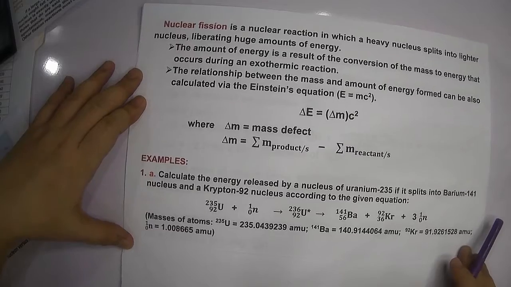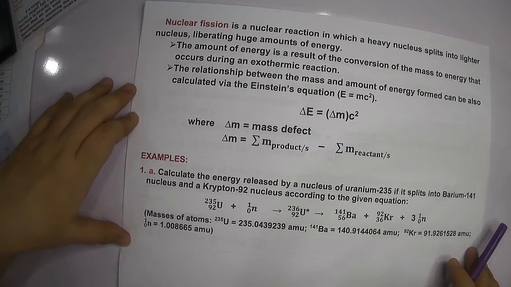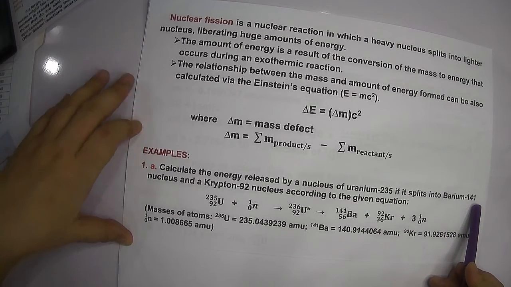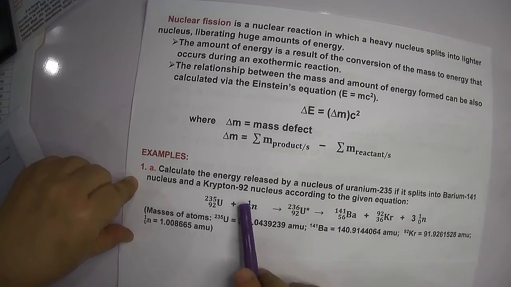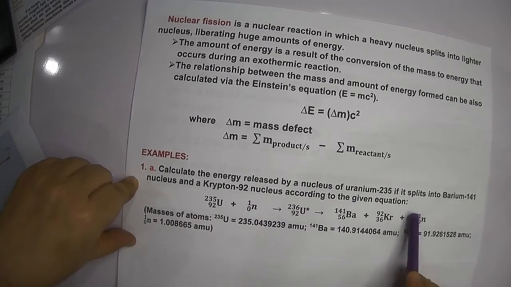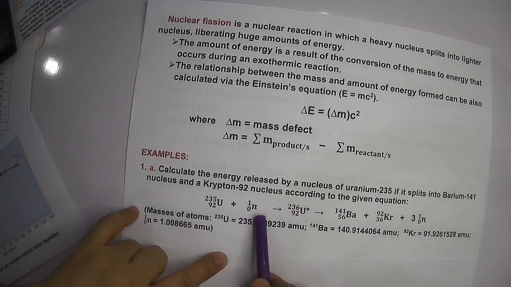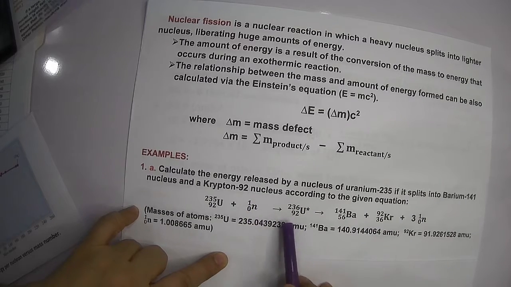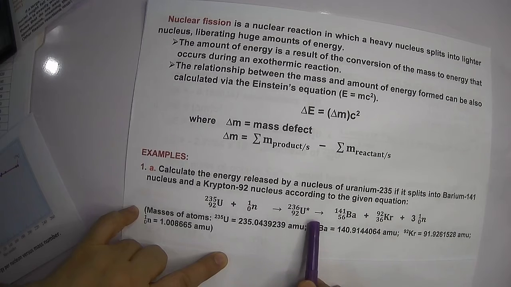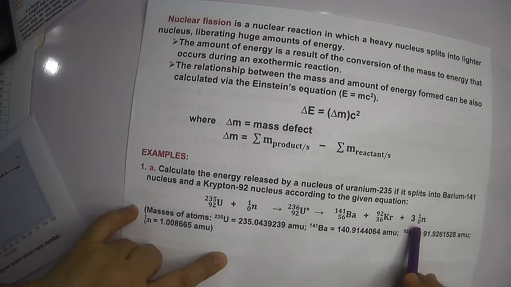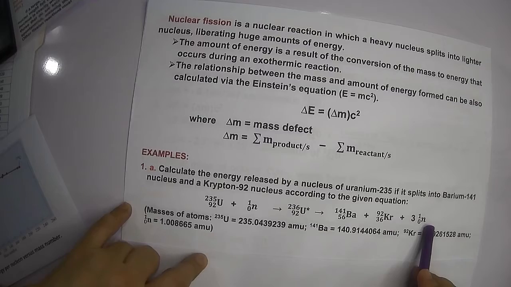For the first example, let us calculate the energy released by a nucleus of uranium-235 if it is split into a barium-141 nucleus and a krypton-92 nucleus, according to the given equation. Uranium-235, when bombarded by a neutron, forms the transition nucleus, which is not stable and later will be split into barium-141, krypton-92, and 3 neutron particles.